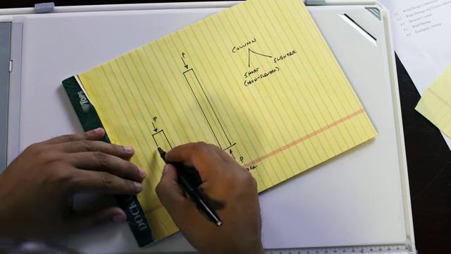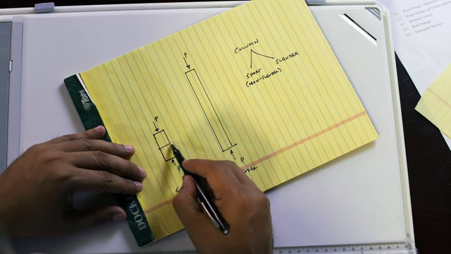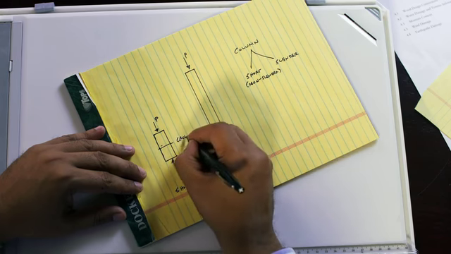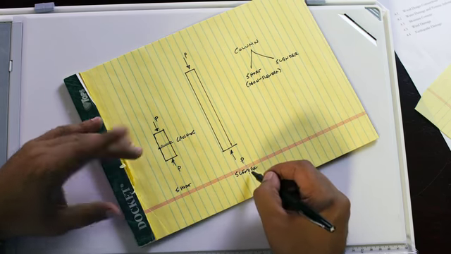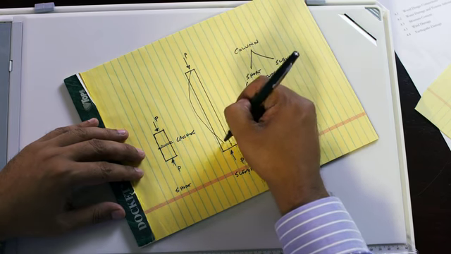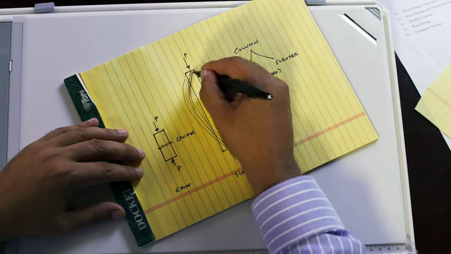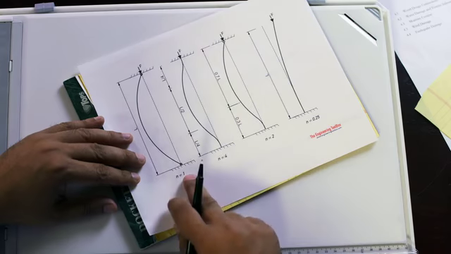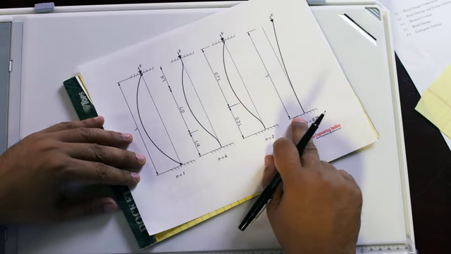A short column, when it's subjected to axial load, will fail by compression, by crushing. It'll actually crush under the load. A long column or a slender column will never reach the crushing capacity. Instead, it fails by buckling, because at some point it becomes unstable, and so it'll snap. This is illustrated by a very nice sketch here that I have, which tells me for different types of end fixities what happens with different types of columns.